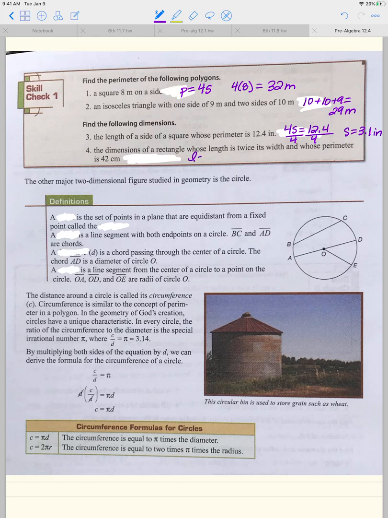So length is equal to 2W. W is just W, okay? So perimeter is equal to 2L plus 2W. Perimeter is 42 is equal to 2 times... We know the length is twice its width, so plug in 2W for L. 2 times 2W plus 2W is equal to 42.